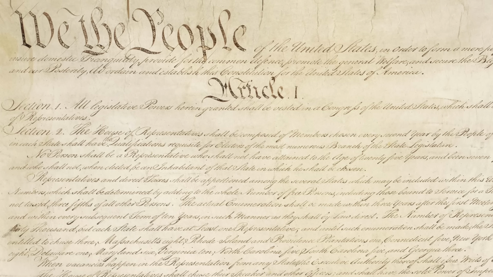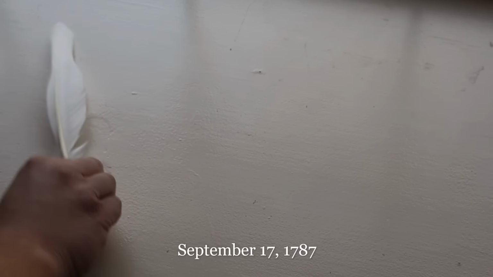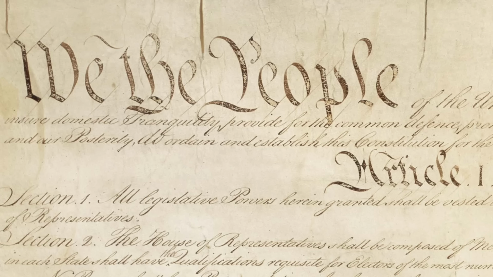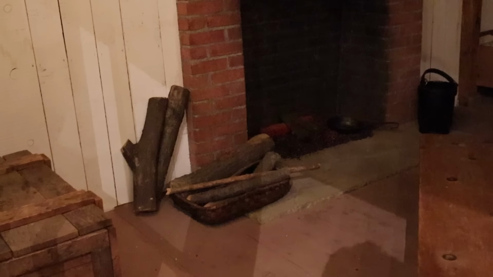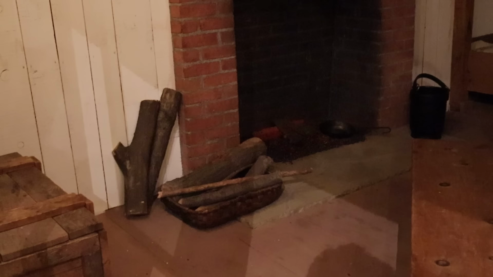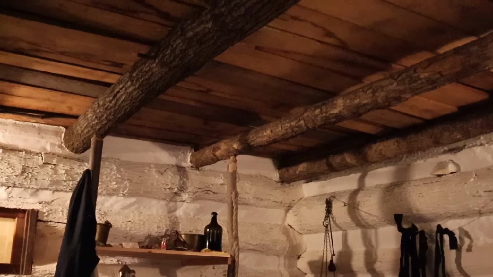Nevertheless, the state delegations agreed to the document. On September 17, 39 delegates signed the Constitution, George Mason, Edmund Randolph, and Elbridge Gerry refusing to sign. The Constitutional Convention has succeeded in creating a written document for a new government. Now, the document will go to Congress in New York City and then on to the states for ratification. 9 of the 13 states will need to assent to the document for the new government to be established. This new revolution, carried out in taverns and newspapers, will be with words, not muskets.